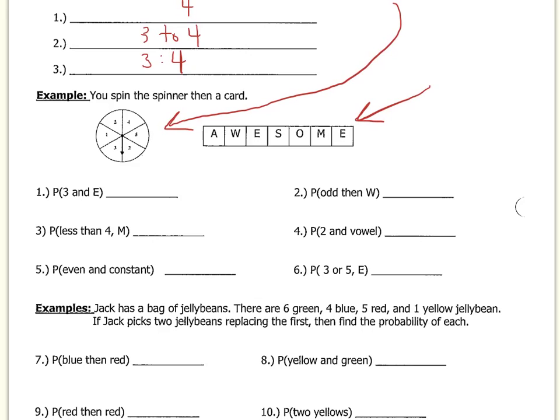The probability of getting a 3 on the spinner is 1 out of 6. We multiply that by the probability of getting an E. There's 2 of them out of 7. So we multiply this, we get 2 over 42, which is going to reduce to 1 over 21. Number 2, an odd on the spinner, so 1, 3, and 5, that's a half. And if we reduce these fractions before we multiply, it'll be easier to multiply. W is 1/7, so a half times a 7th is 1/14.